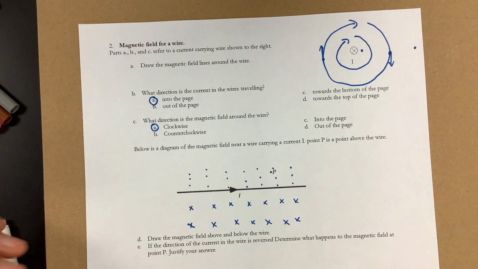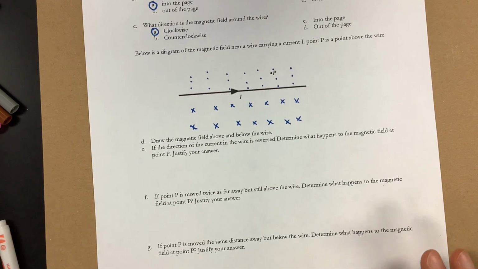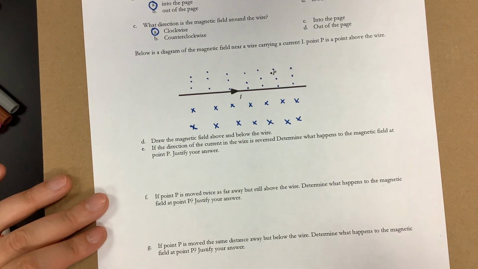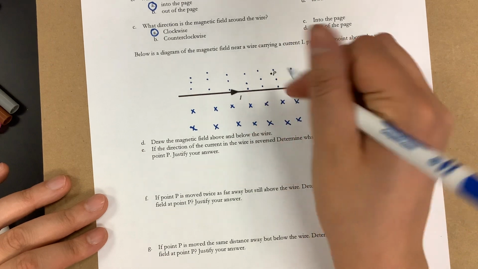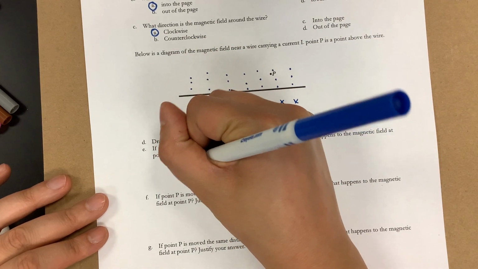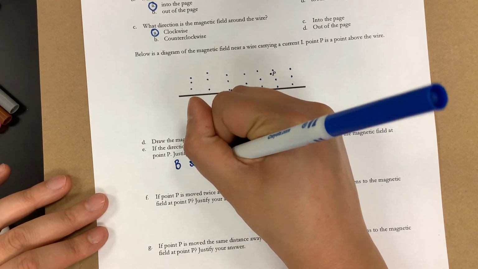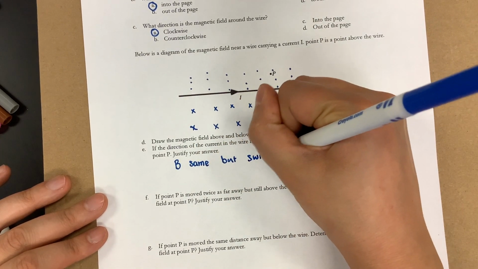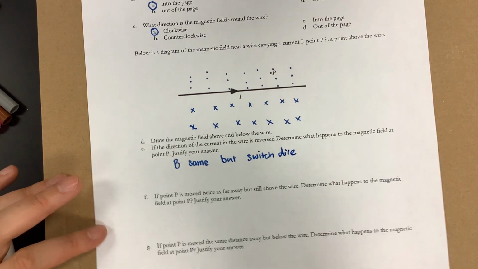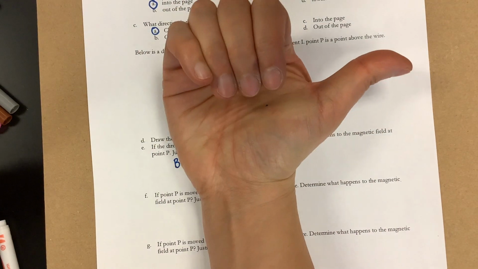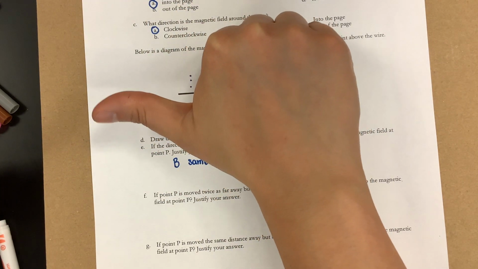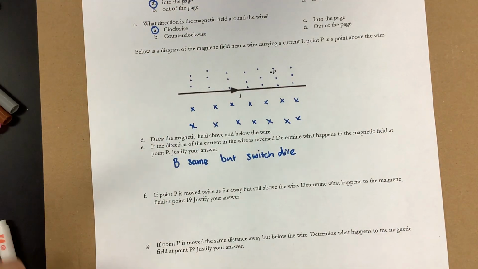So the next ones are all what happens if. So I drew my magnetic field. What happens if I reverse the direction of current? Cool. Well, it would have the same size strength at point P. So B would be the same size field, but it would switch directions. Because imagine I'm taking my right-hand rule here and pointing it in the opposite direction. Now it'd be going into the page on the top and out of the page on the bottom.